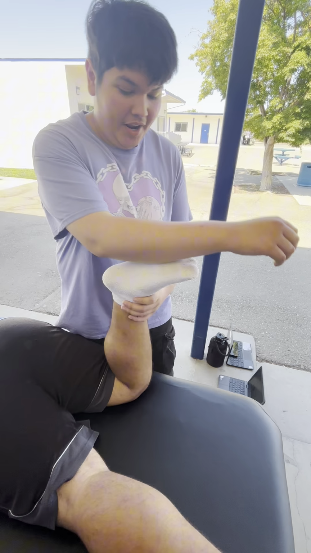Today we're going to be doing the knee extension and knee flexion test. First, I'm going to have my patient have his knee at a 90-degree angle while I apply pressure. Test for any resistance and tightness. Okay, that's good. Now we're going to apply pressure to his femur and move his ankle up. That's good. Test is negative.